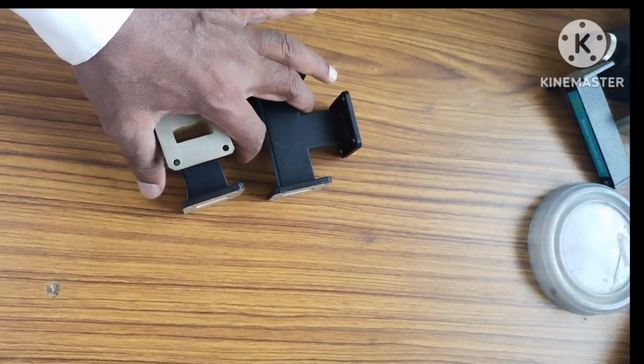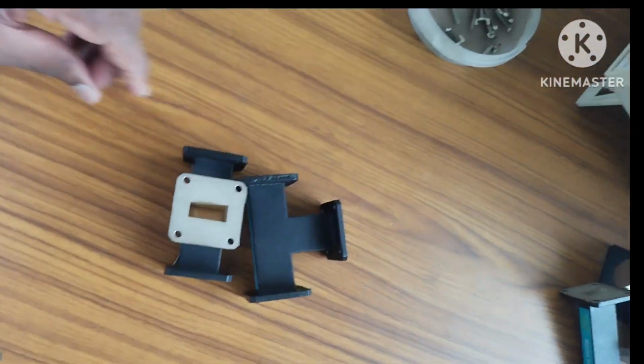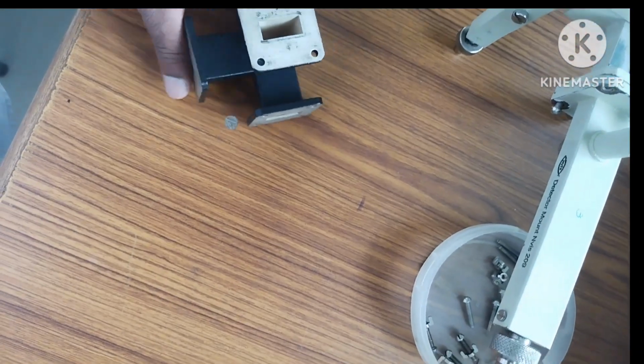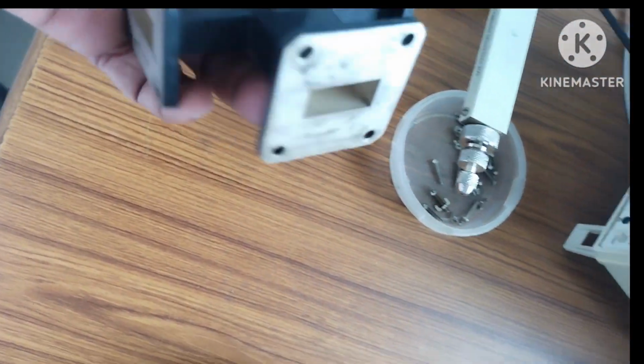By using this E-plane and H-plane, one more T junction is formed, that is the EH-plane T junction.